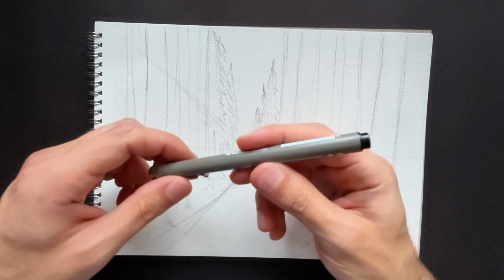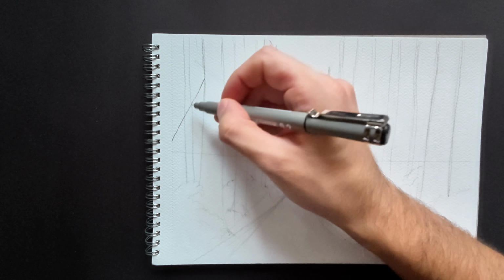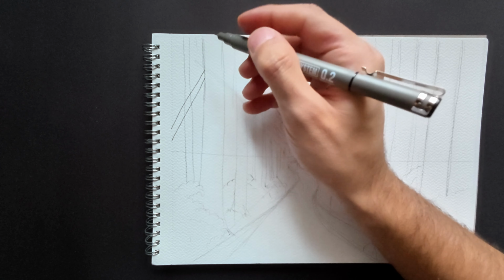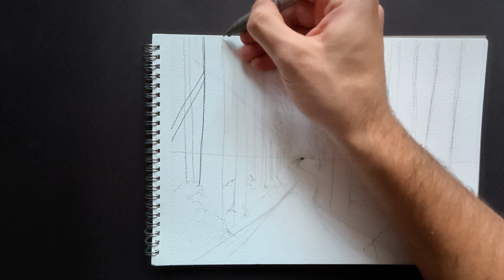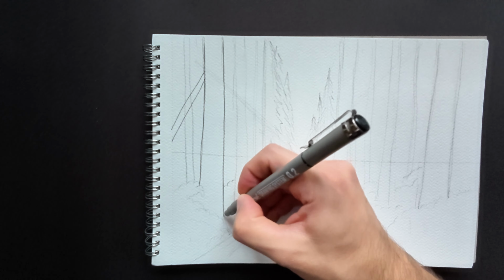Now I'm starting to sharpen the lines with my .2 rapidograph pen. And after this stage, I'll move on to the most important part, adding texture.